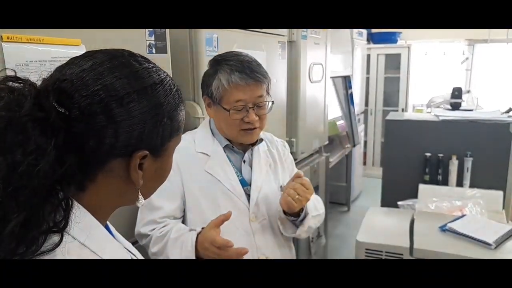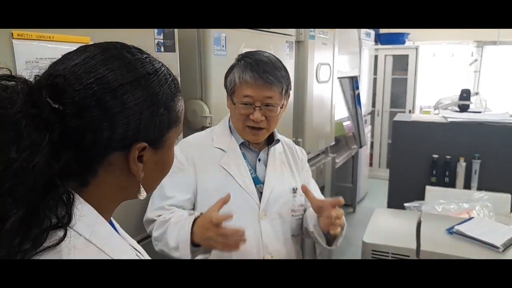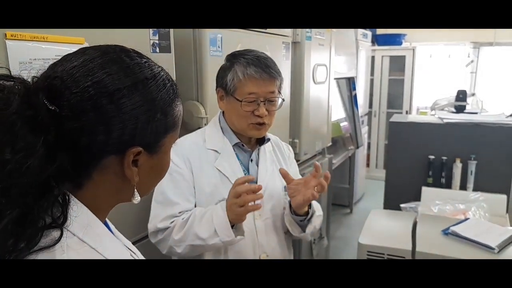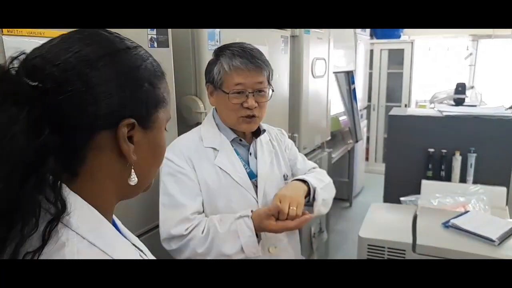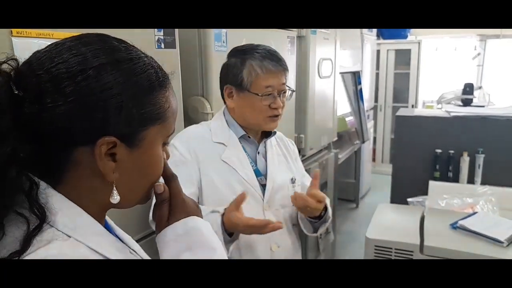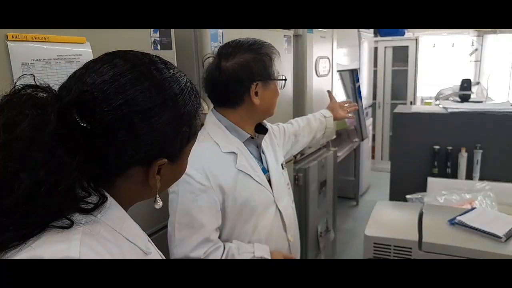When you inoculate the virus to the cell line, they will start to show morphological change. Cell shape will change or sometimes detach. So that is a sign of the virus growth. To observe daily, we use the inverted microscope.